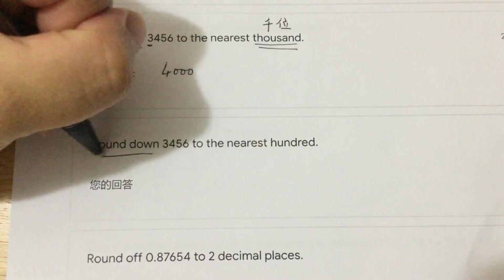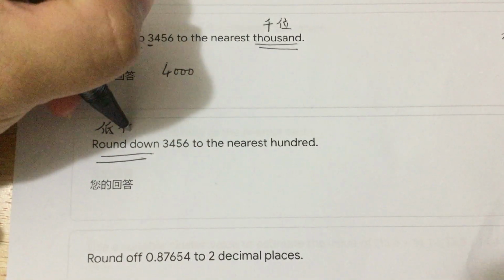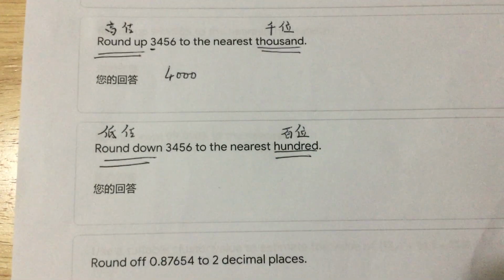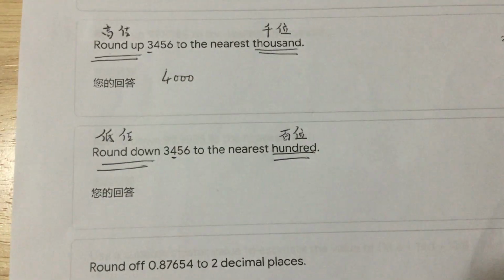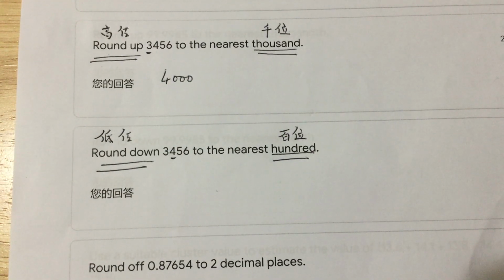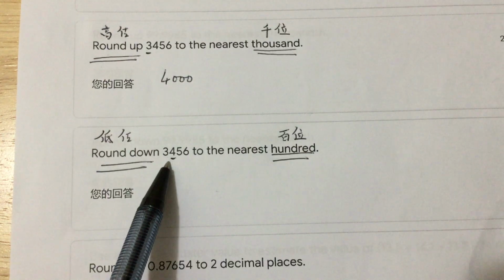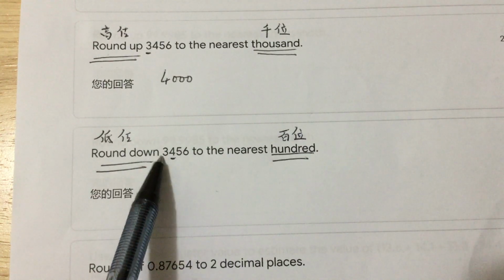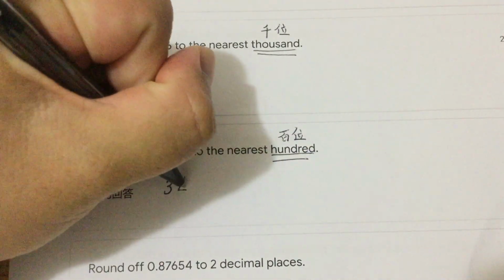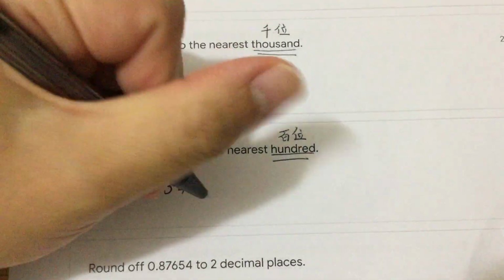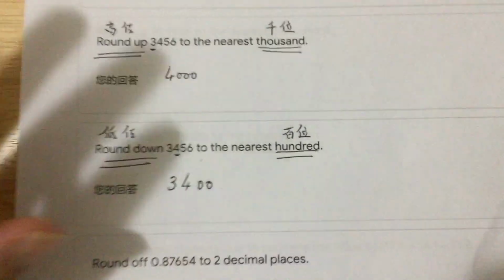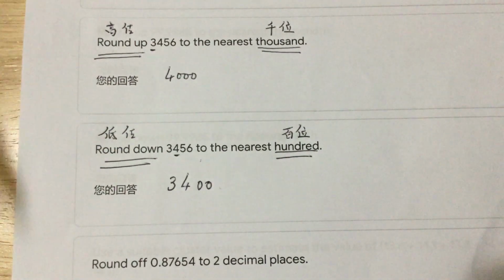So what about round down? Round down in Chinese is called 低估. This time it's the nearest 100, 百位. So obviously we consider the number 4 here. For round down, we forever take away the numbers behind, so we just copy the digits until the digit we are considering. This time it is the 100, so we only consider 3 and 4, and we just write 3 and 4. The other 2 digits we neglect and just write 00 there. Okay, so this is round down.